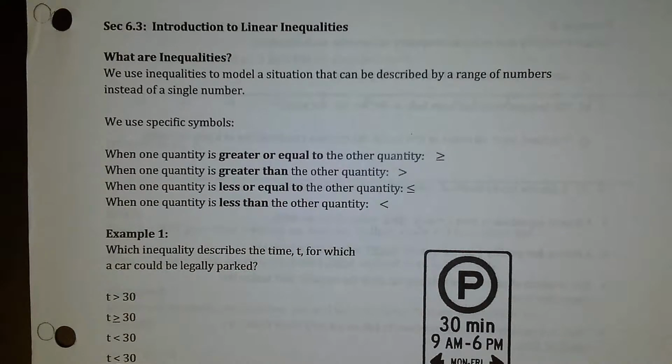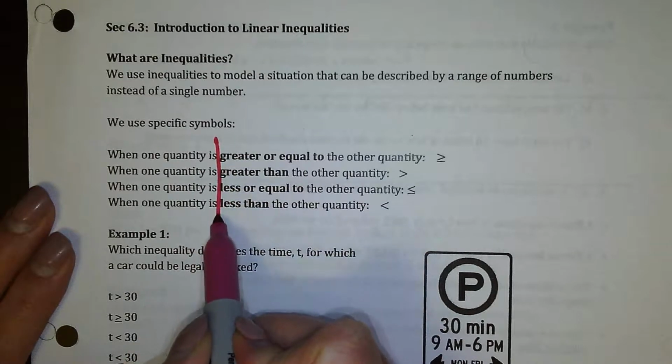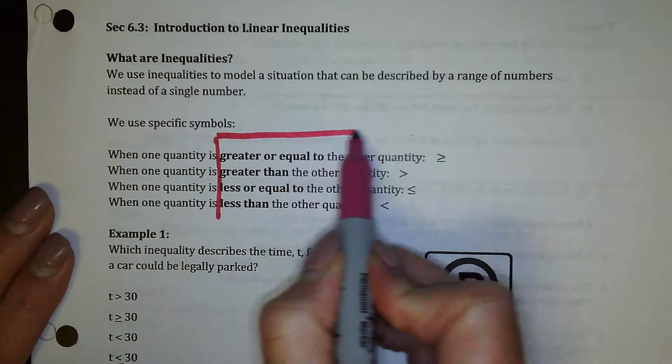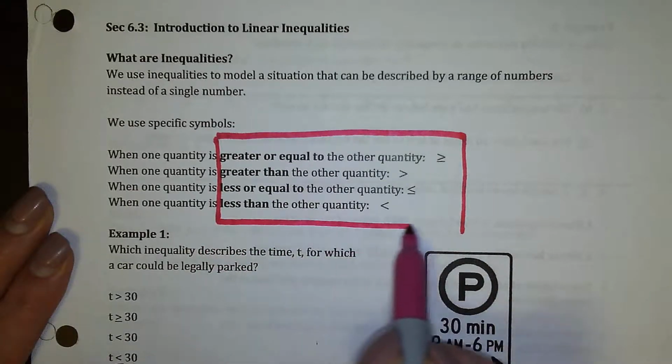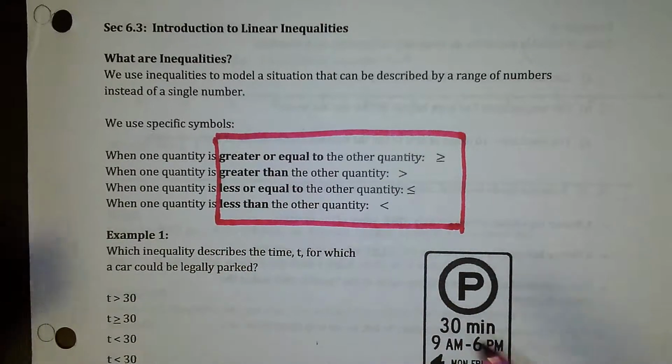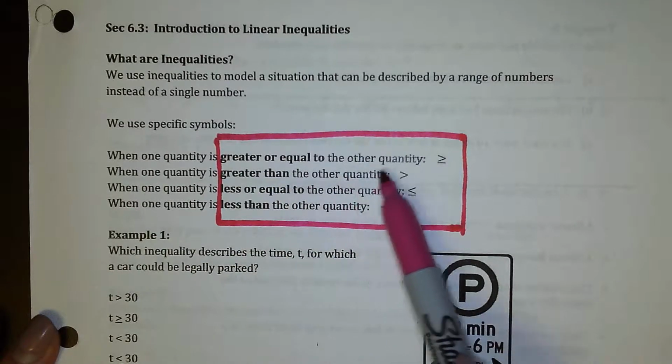And so what we have there on the note page is those symbols.